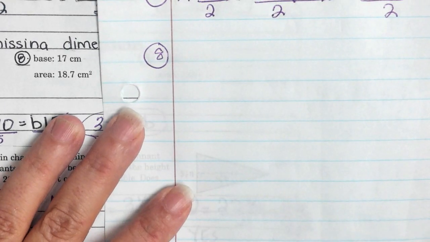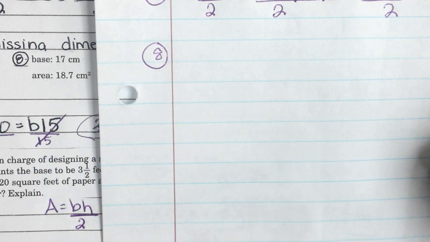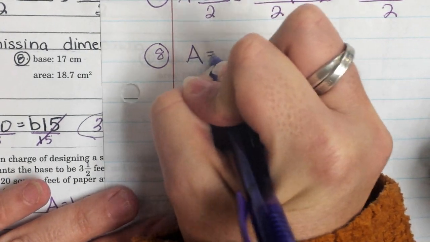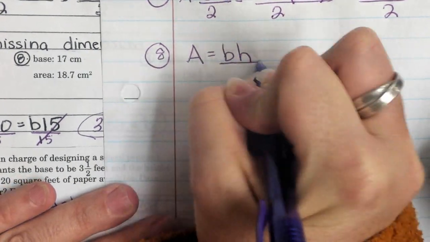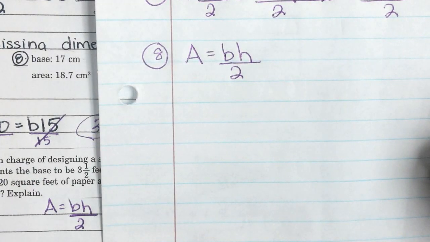Okay, so number 8. If you look at this thing, they want the missing measurement. We know they're triangles. We should have written that, but we didn't. But they gave us a base and an area. So we're looking for a height. Right. So if it's a triangle, I'm going to write the formula. And then I'm going to fill it in.